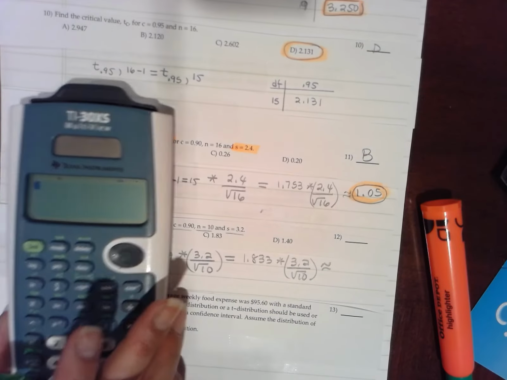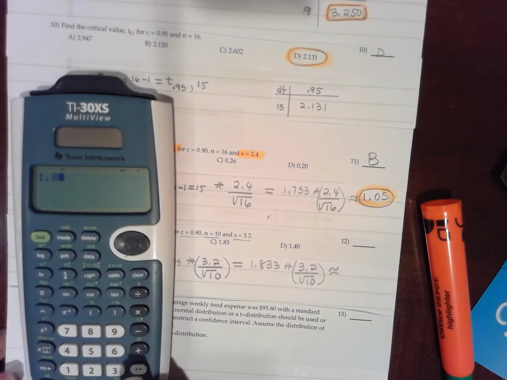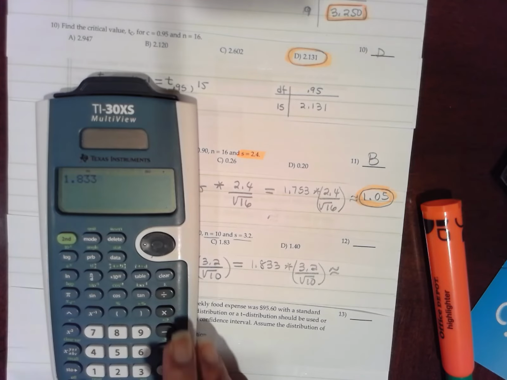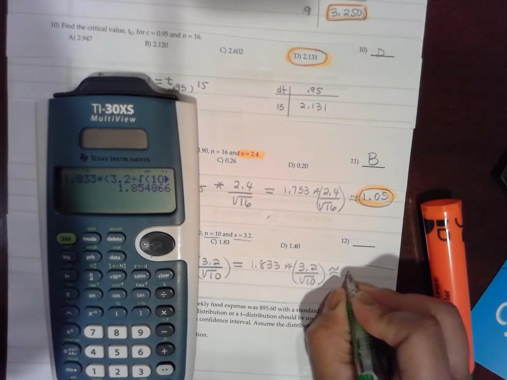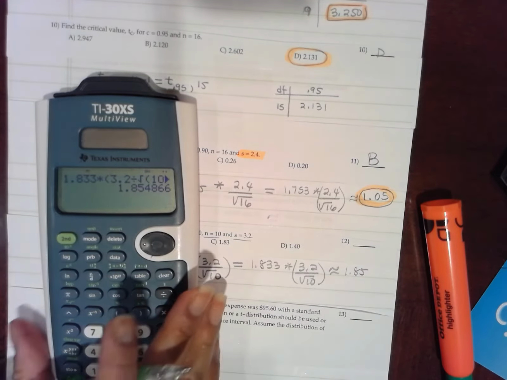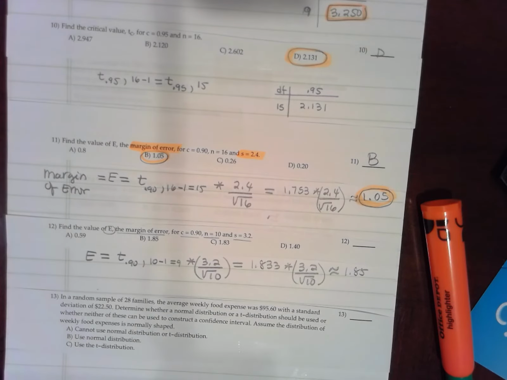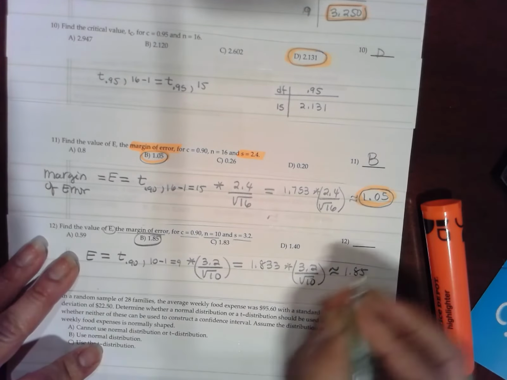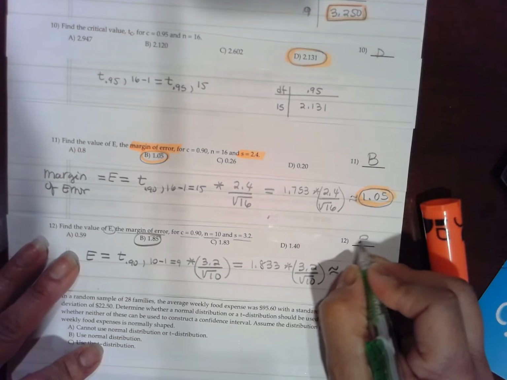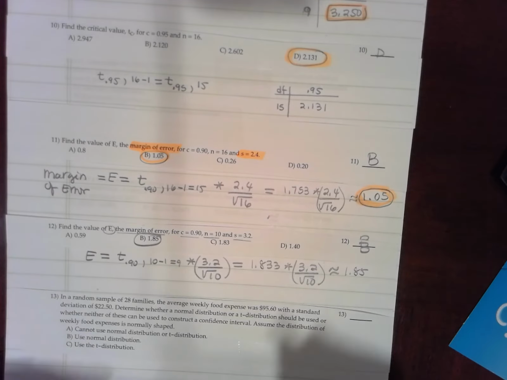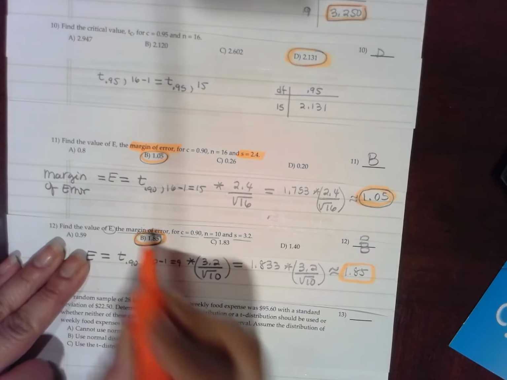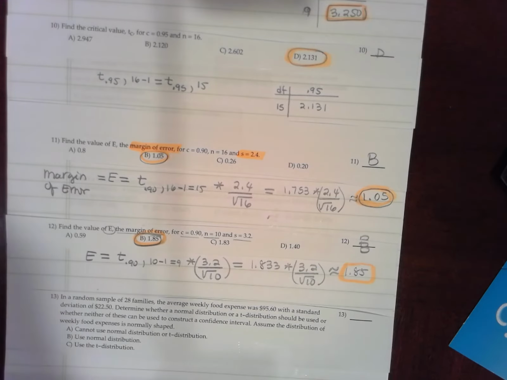So clear. And 1.833 multiplied by 3.2 divided by the square root of 10, and press enter. I'm getting 1.85 followed by 4, so 1.85, and that is answer B. So answer B is the correct answer for this exercise. So 1.85.